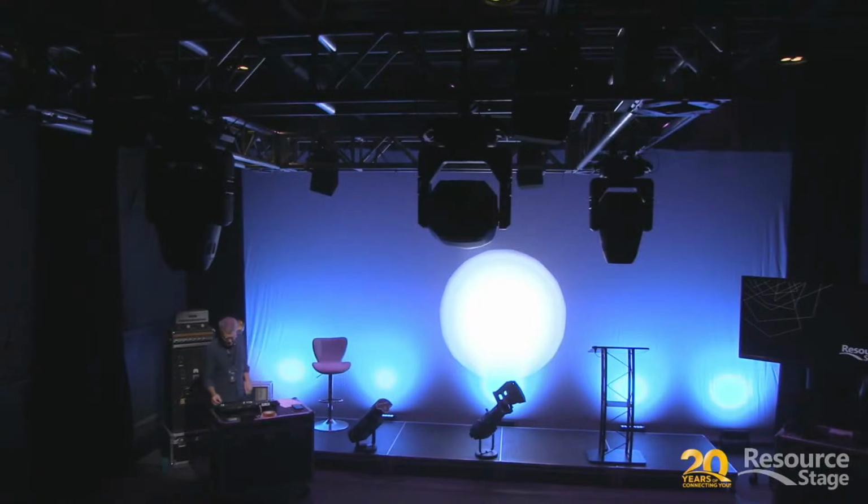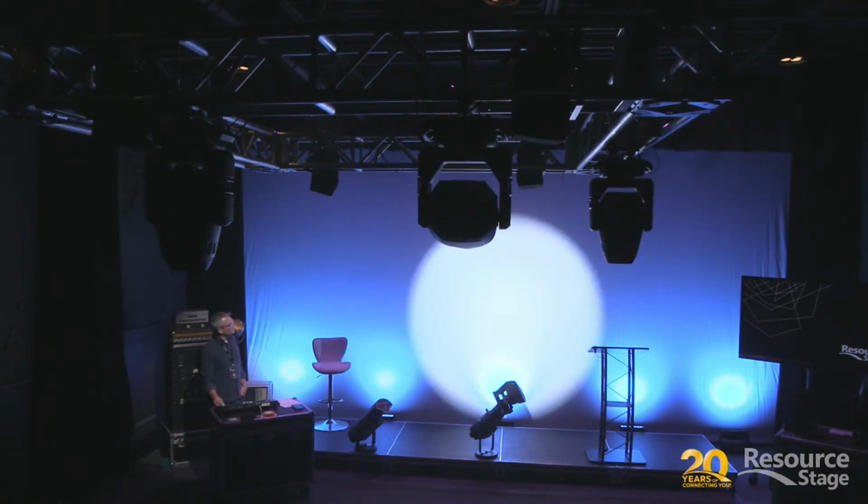So coming back to the comment that my focus is now in a different spot, that is one of the important things to understand about how these fixtures are built. Sometimes people get the impression that a moving light is a video projector on a yoke.